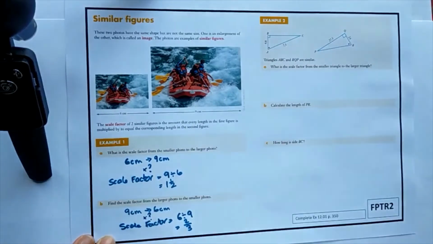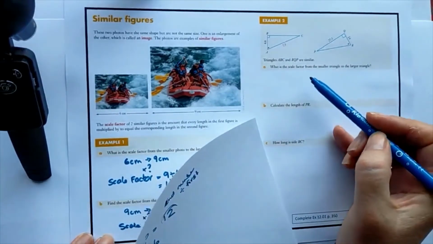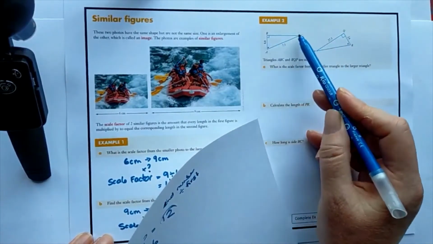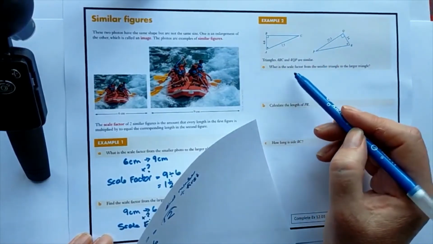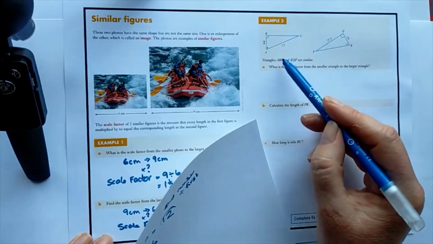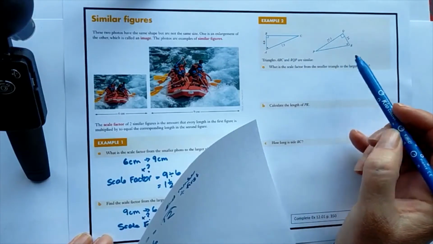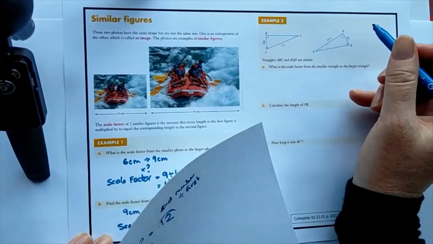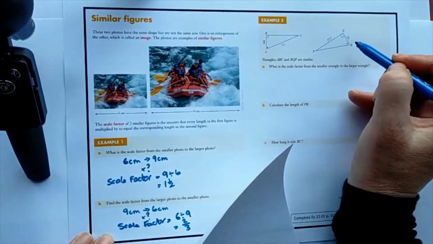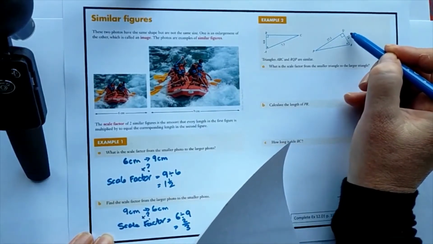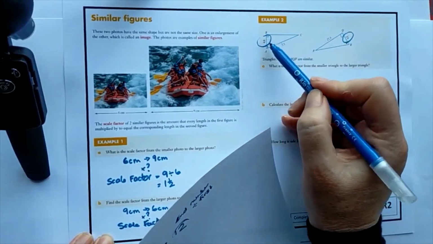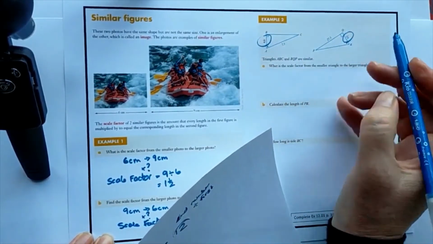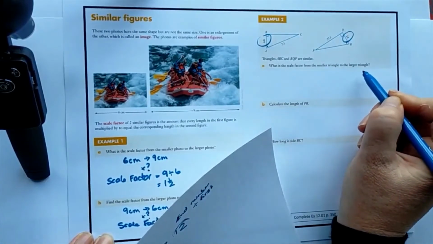So if you have a look here in example 2, we've got triangles ABC and RQP are similar. So we have to work out the scale factor from the smaller triangle to the larger triangle. So find a pair of sides that match, and it looks like we're probably going to use these ones here, between the right angle and the dot, and we're going from the smaller triangle to the larger triangle.